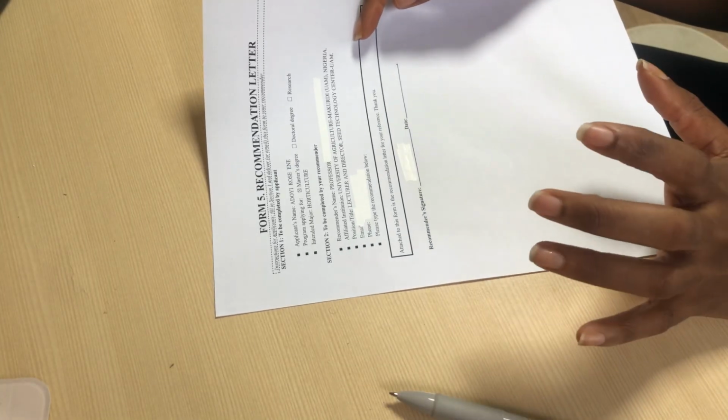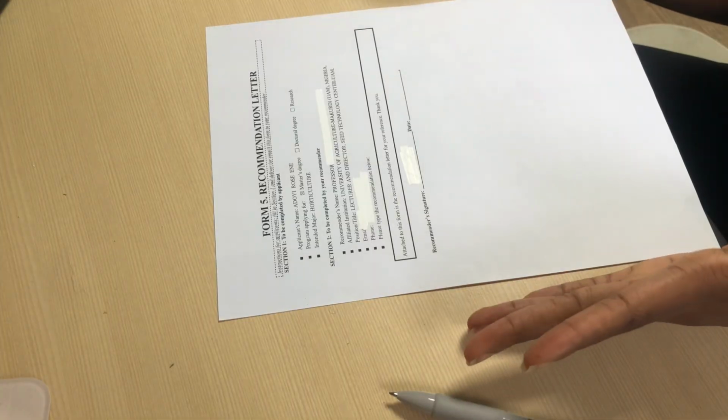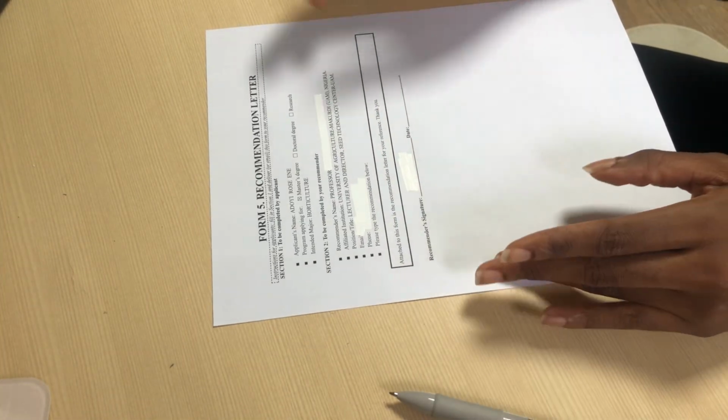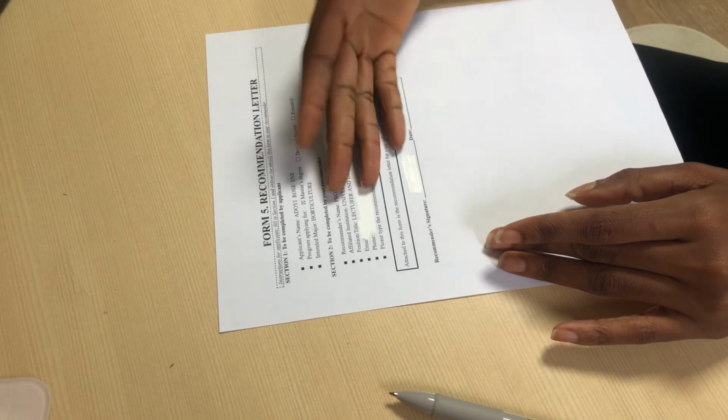So I have with me here this recommendation letter form 5, although the new application form, I think it has changed to recommender's information, but it's similar. You still have to put your recommender's details and all. So you fill in your details, then your recommender's details, name, institution and stuff like that. This is basic information. Everybody knows how to do this, you understand?